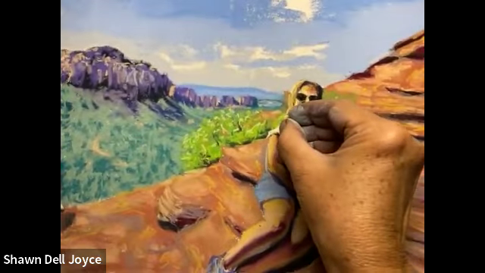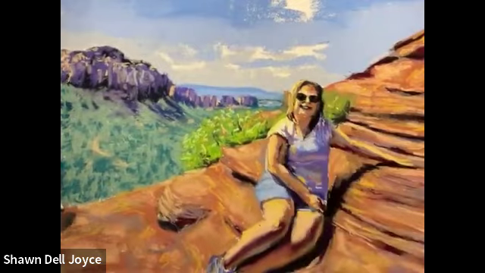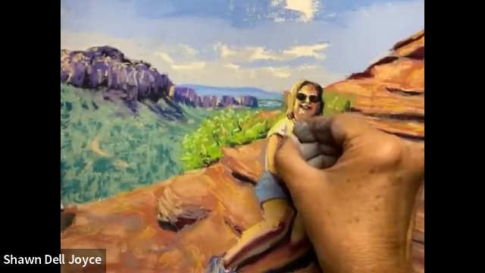I'm also going to use it to describe the part of the t-shirt that's facing the sun. So this is the shoulder mainly.